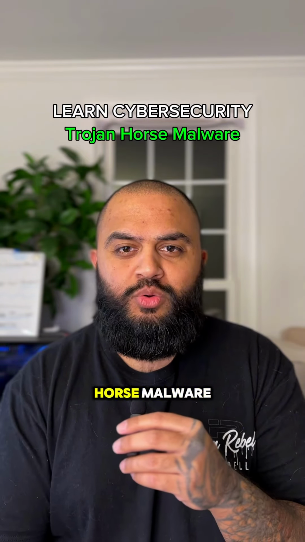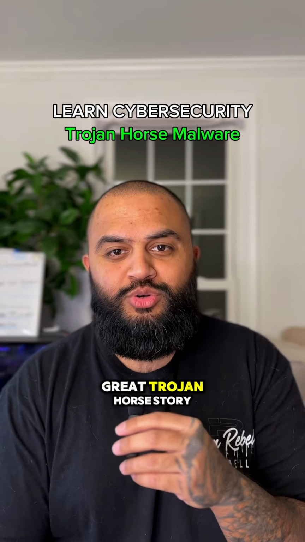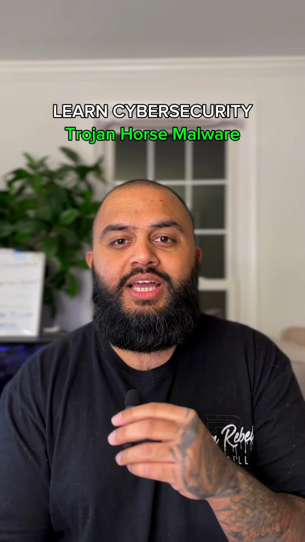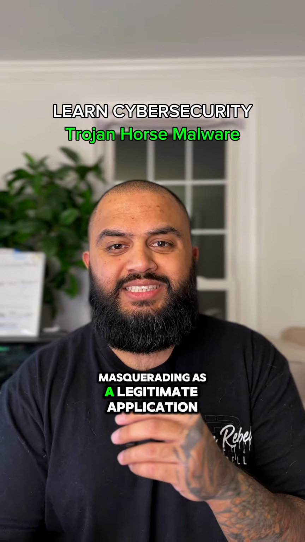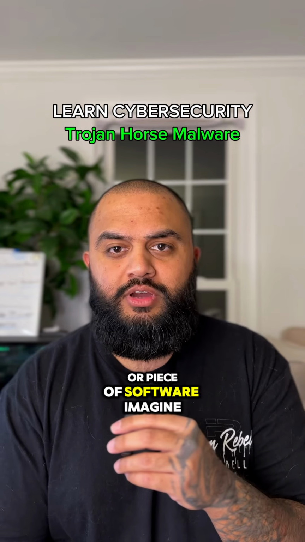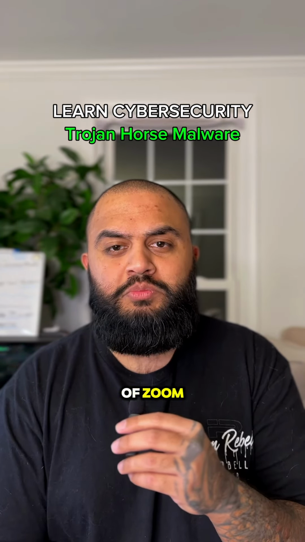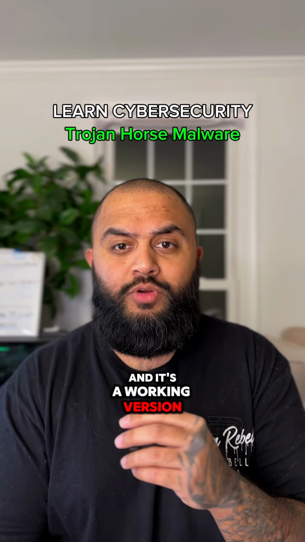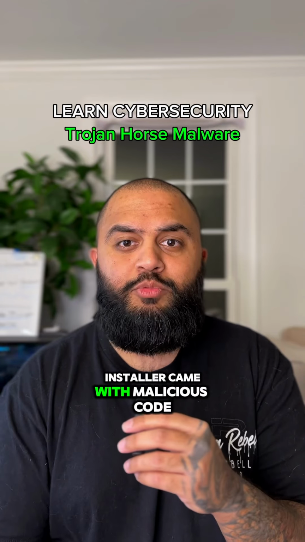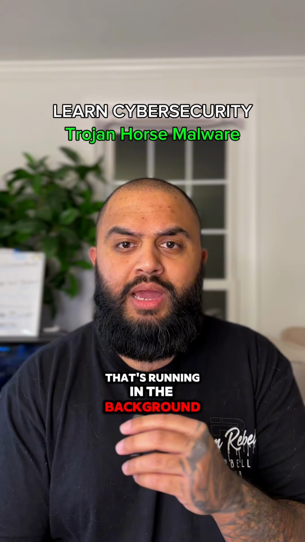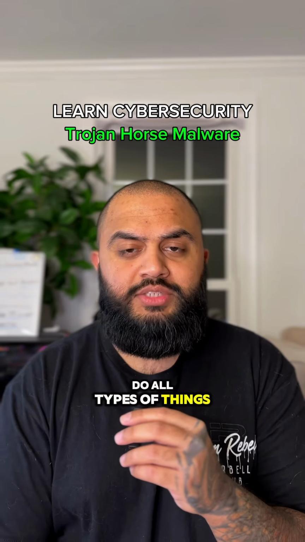All right, guys. So Trojan horse malware, just as the name implies, it's derived from the great Trojan horse story from Greek mythology. Essentially, what a Trojan horse malware is, it's malicious code masquerading as a legitimate application or piece of software. Imagine going on a website and thinking you're downloading a legitimate version of Zoom, and then it installs and it's a working version of Zoom. But what's actually happening in the background is that installer came with malicious code that's running in the background and doing some nefarious things.